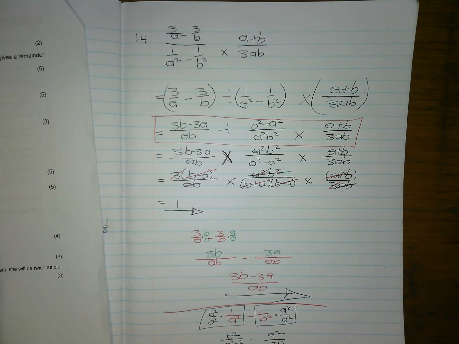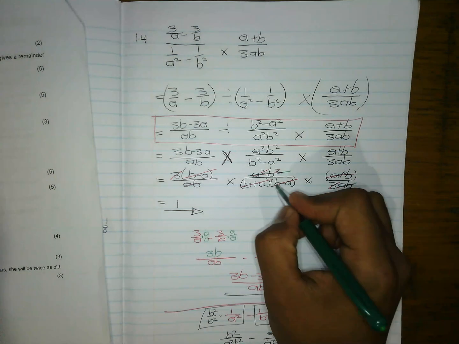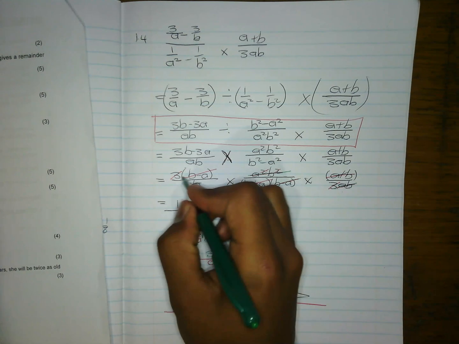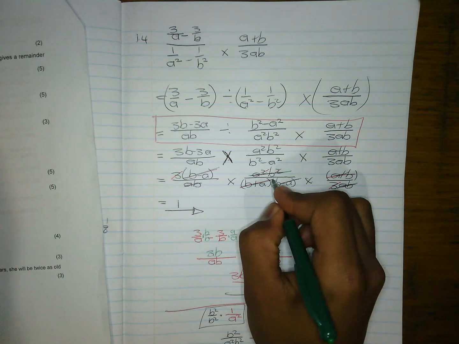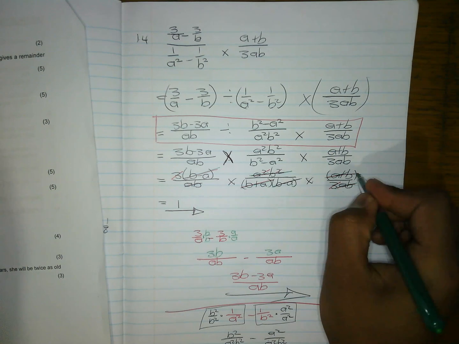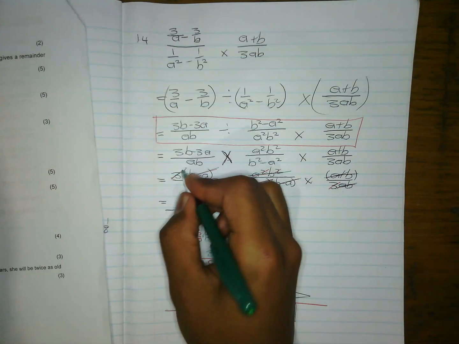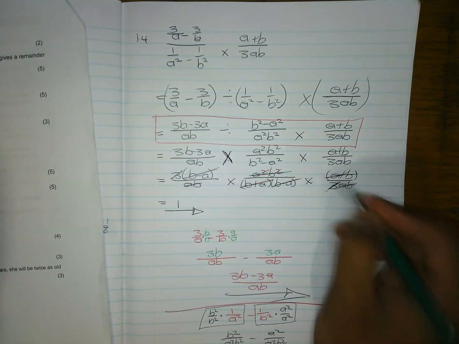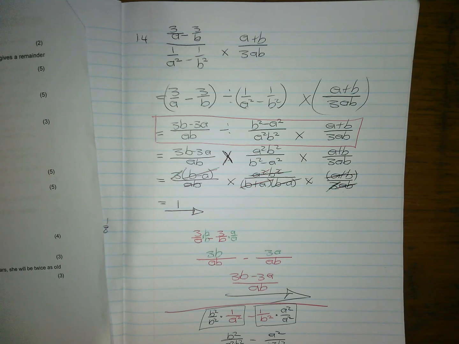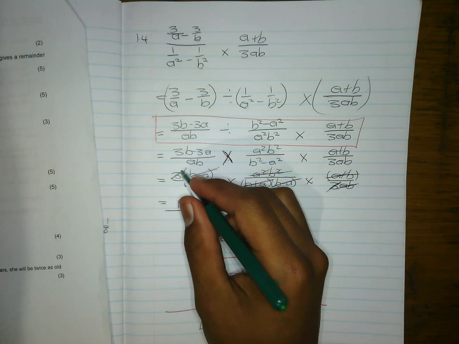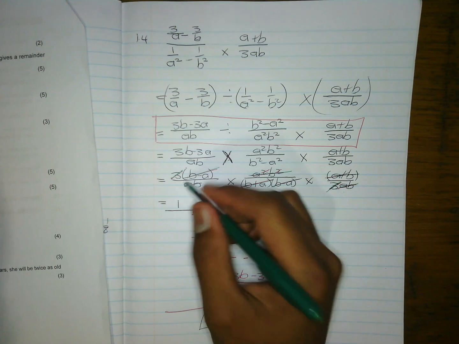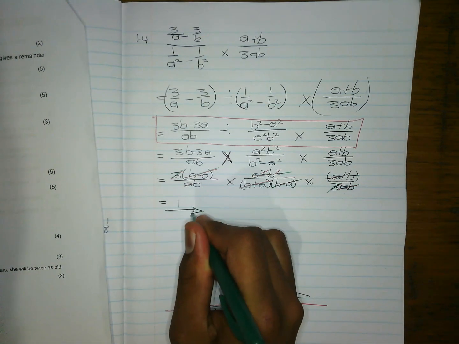Then this b minus a, that b minus a, b plus a, a plus b, that's one there. There's a 3 over here and a 3 over there. They cancel. And when I cancel like this, I must know that it's 1 over 1. This fraction is actually saying 1 over 1 right now, but I simplify it into just 1.